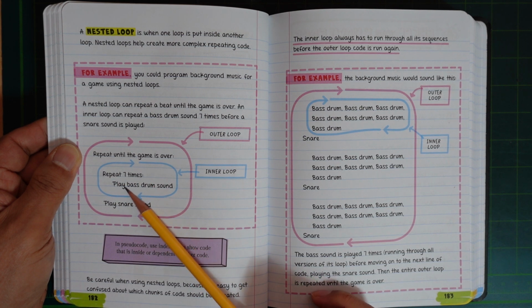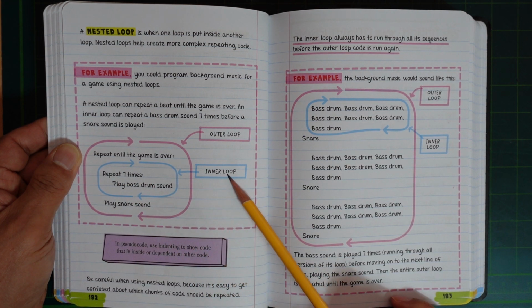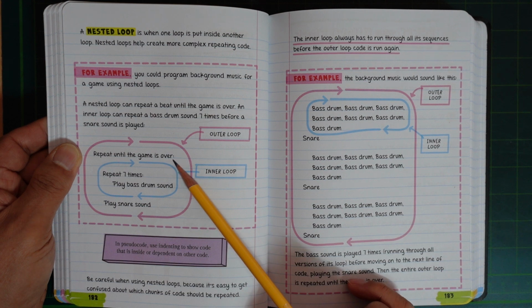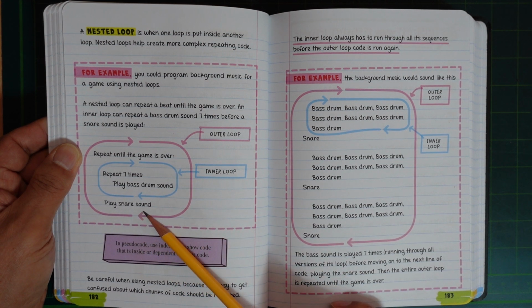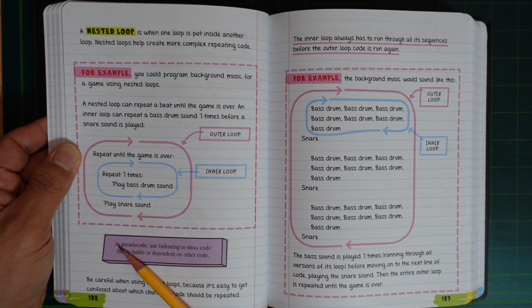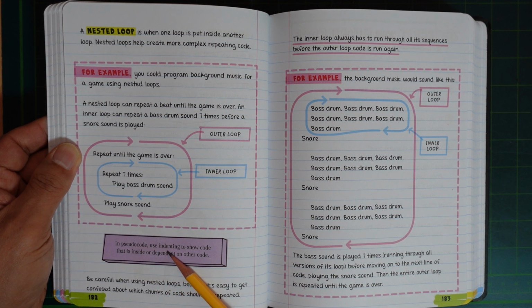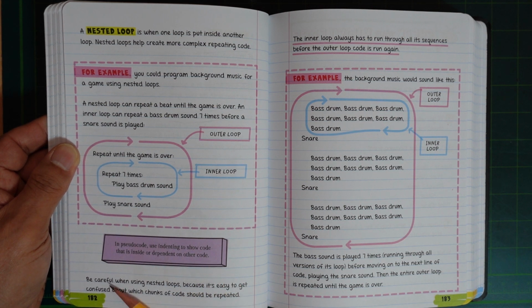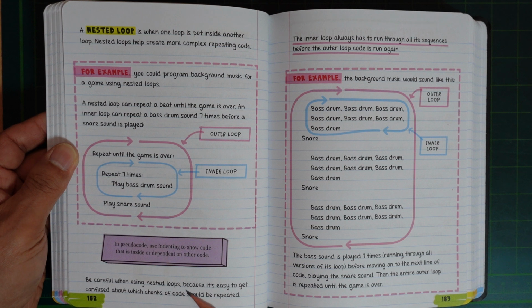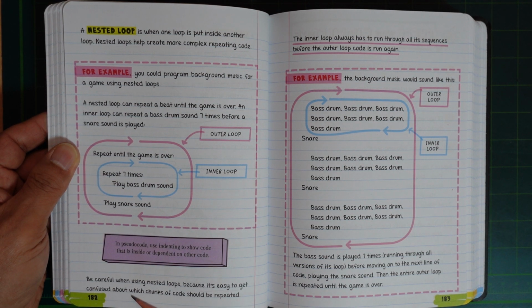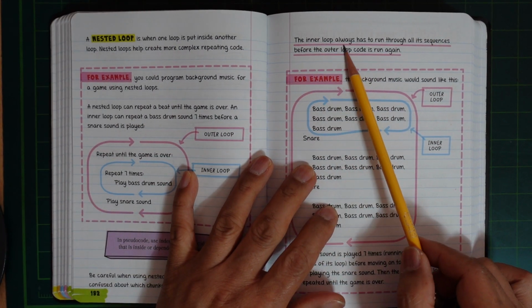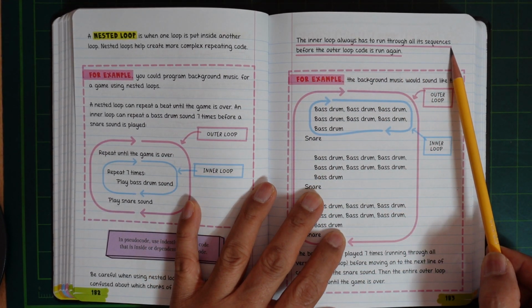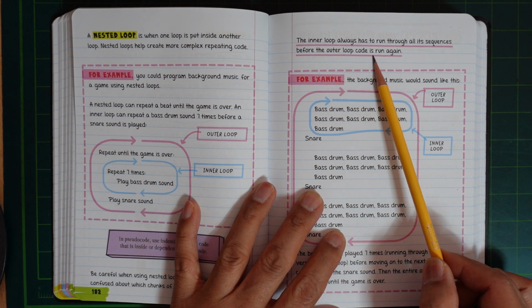Repeat 7 times: play a bass drum sound, in loop. Repeat until the game is over. Play snare sound, out of loop. In pseudocode, indentation is used to identify the code that is inside or dependent on other code. Be careful when using nested loops because it's easy to get confused about which chunks of code should be repeated. An inner loop always has to run through all its repetitions before the outer loop code is run again.